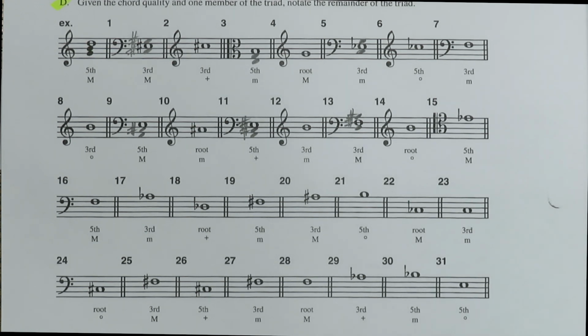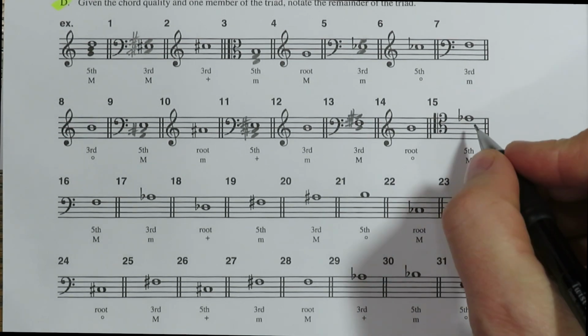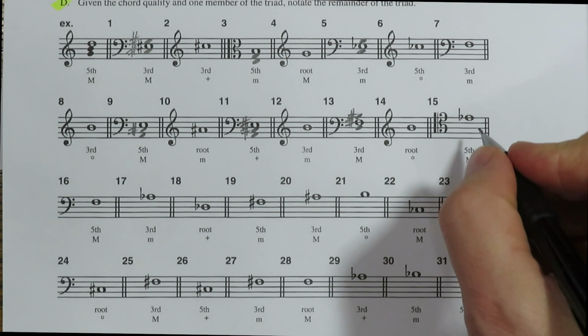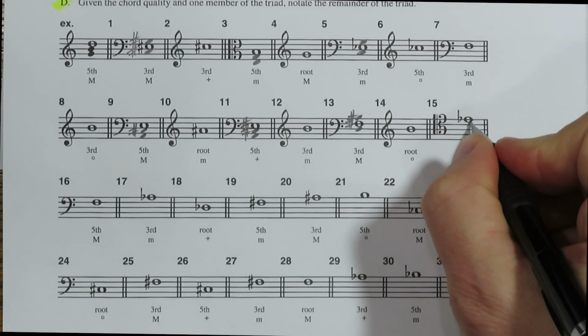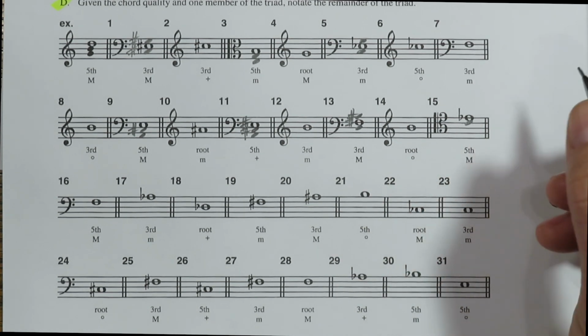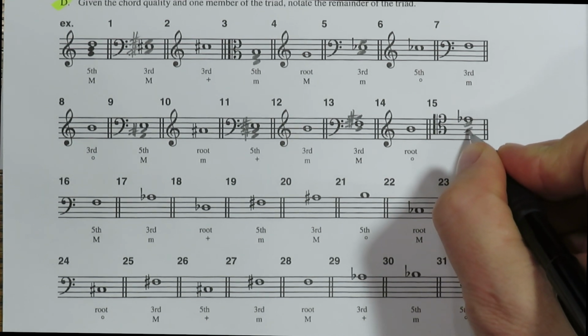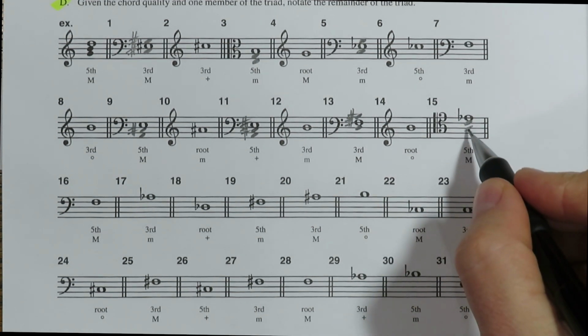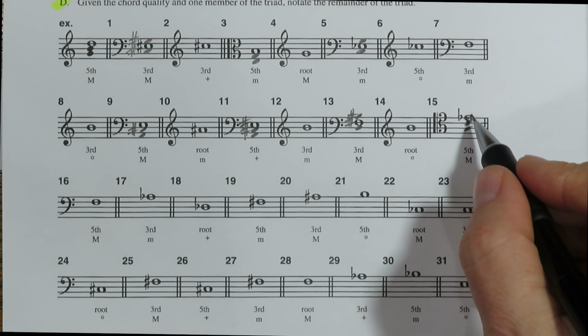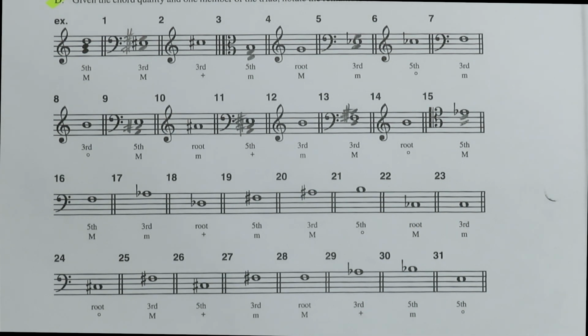Okay, so we have the tenor clef here, and the fifth of our chord. It's like an E flat, because this is a C. Okay. So this would be an A. So we have A, C, E flat.